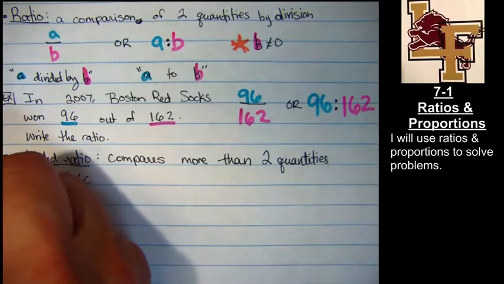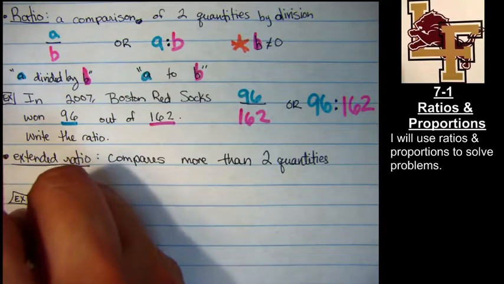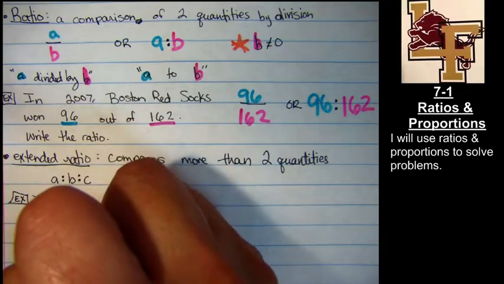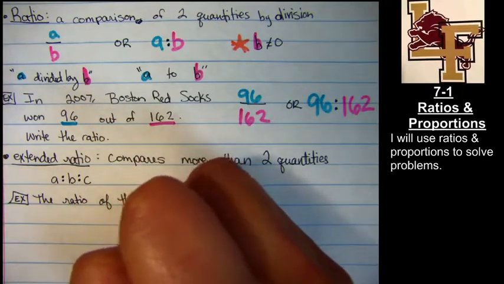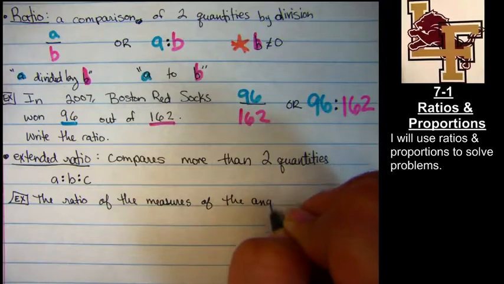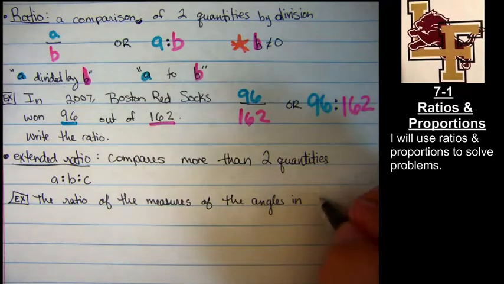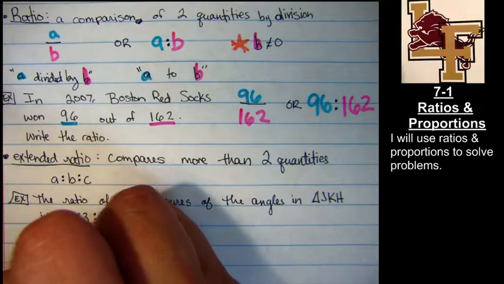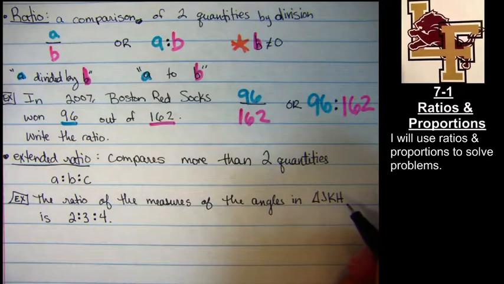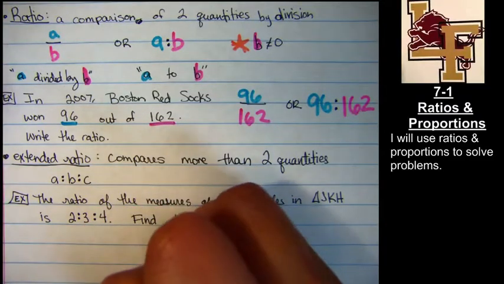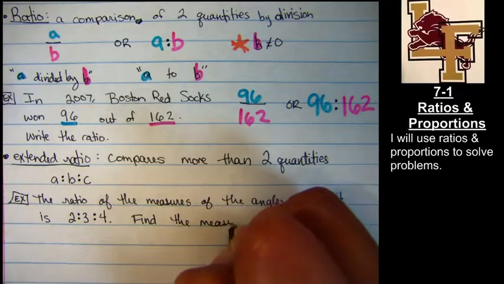Here's how we use this. We have a little bit of a word problem. The ratio of the measures of the angles in triangle JKH is 2 to 3 to 4. The directions are find the measures of the angles.